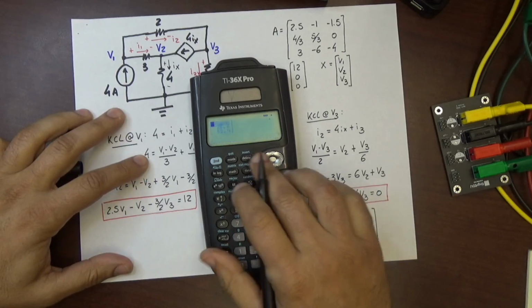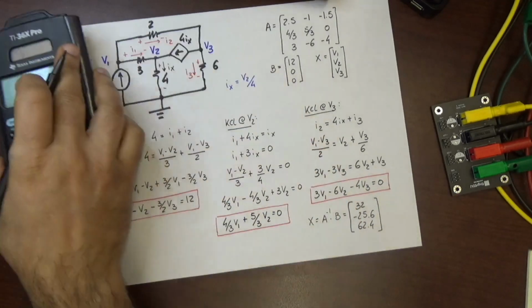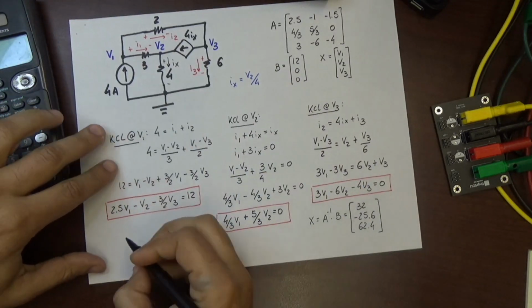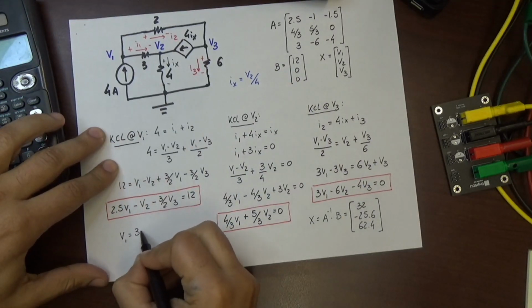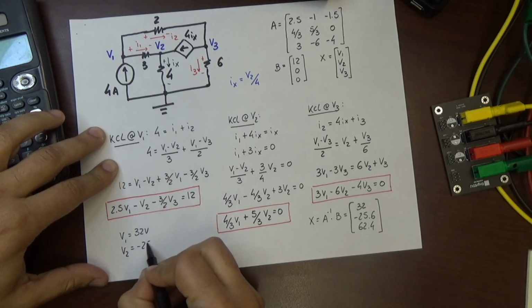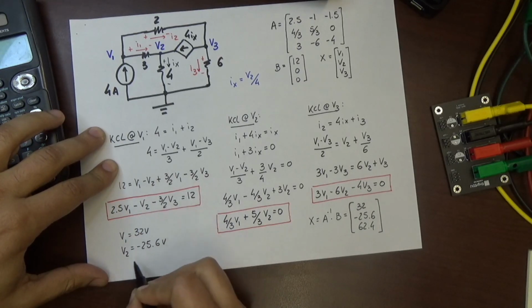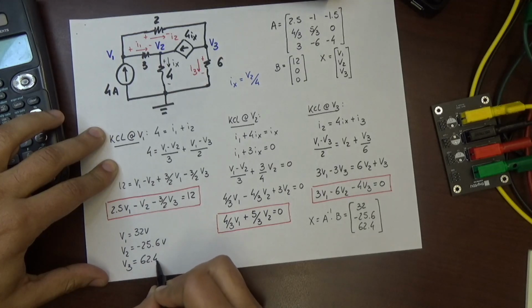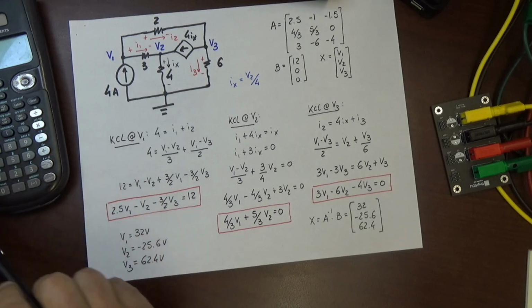All right, so we don't need the calculator anymore, and it's just a good habit to write the answers, and you can also highlight your answers so it's easier to understand what voltages or currents you got out of your node analysis.